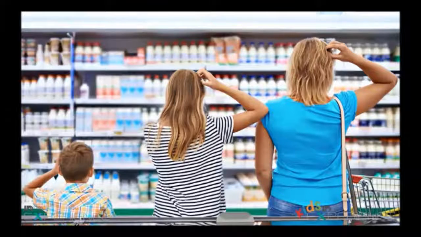And I love this picture because it is a generational picture showing that it does not matter what age, it doesn't matter who you are, it doesn't matter when you went to school. The fact is we're all confused. And we're all confused on what the nutrition facts label is, what it means, what it says, what we can believe, what we have to watch out for.